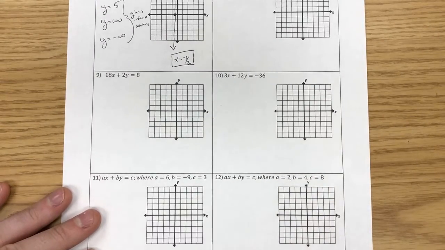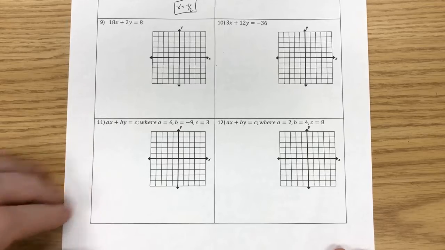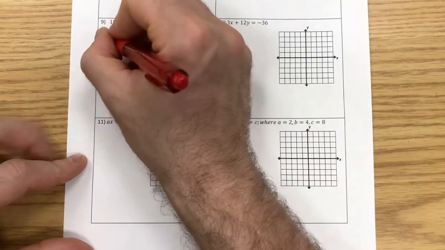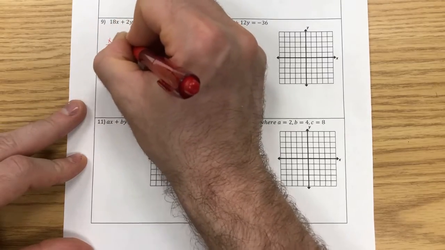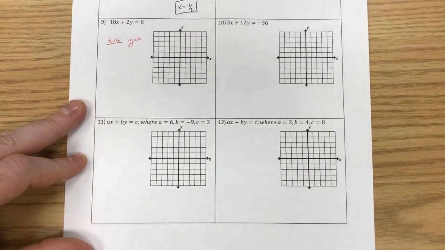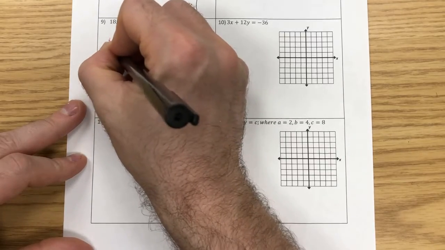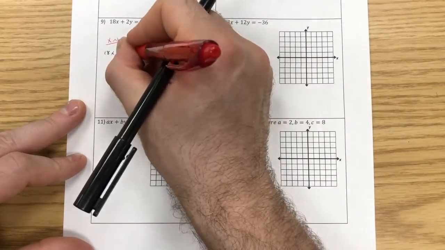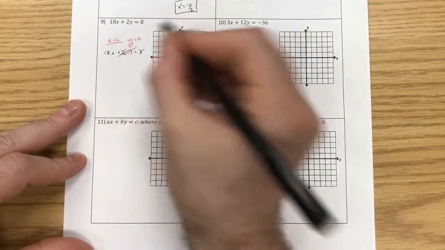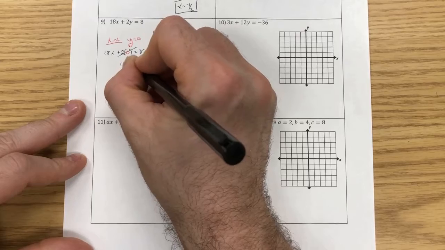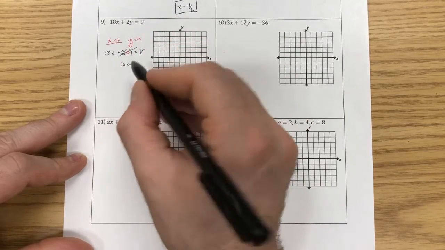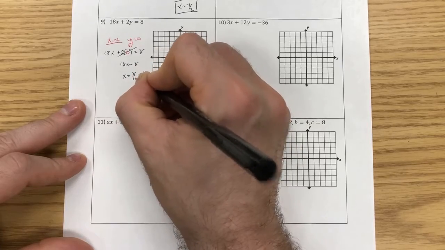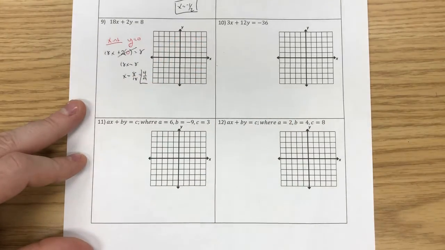So let's have something with a little bit more of a challenge on it. With these values, I know to find my x-intercept, I need to be able to plug in a height of 0, or a y of 0, which means I have 18x plus 2 times my 0 value, which is going to end up canceling out. I'll have 18x equals 8. If I divide both by 18, I get x equals 8 over 18, or 4 over 9, which is just about a half.